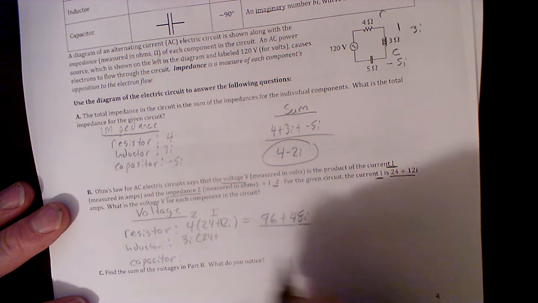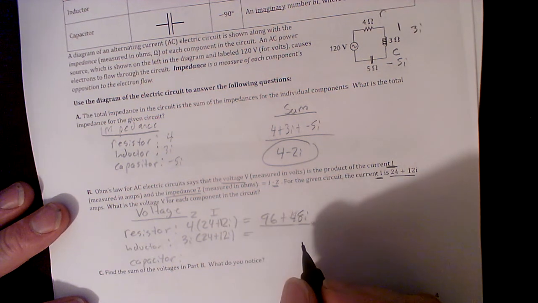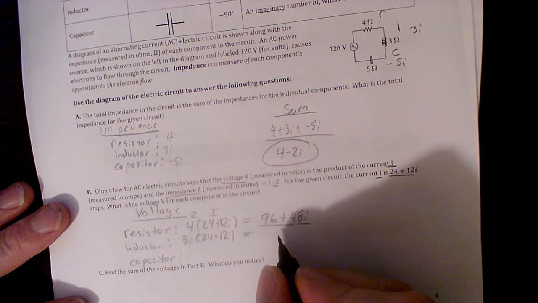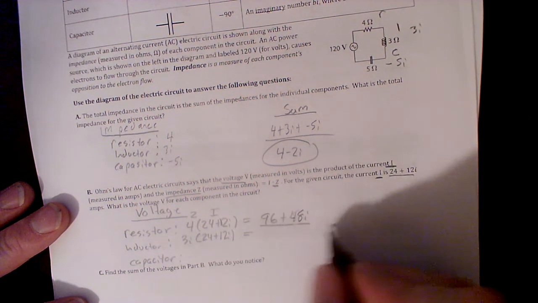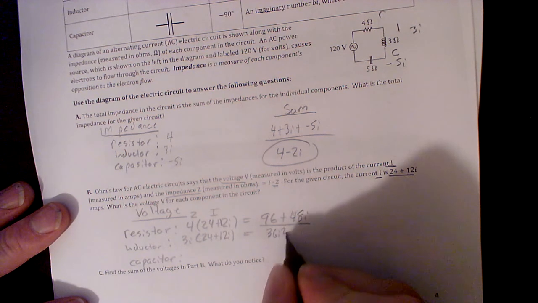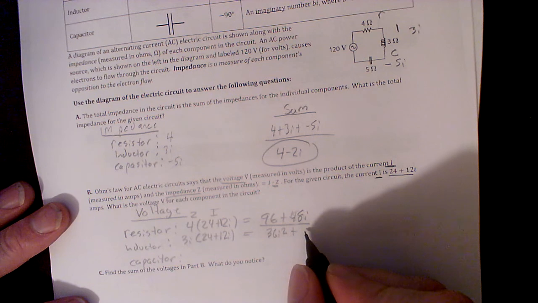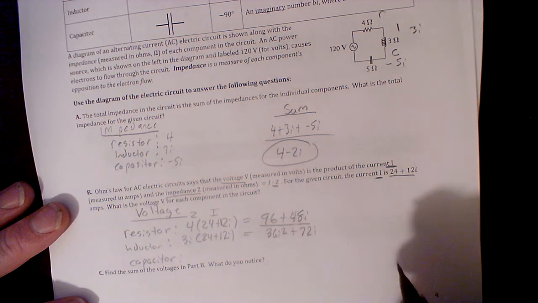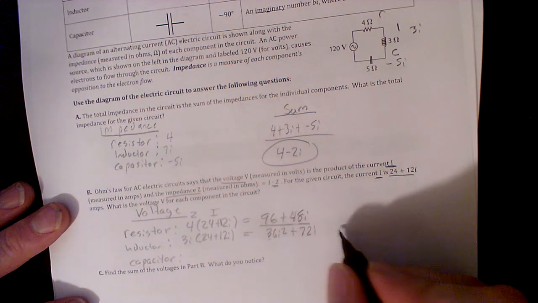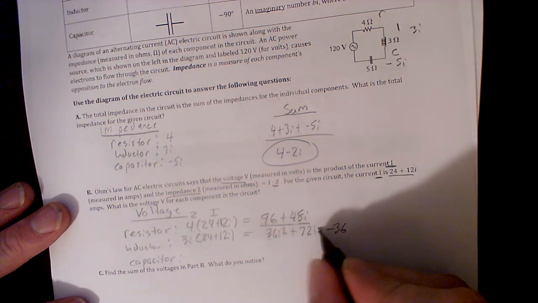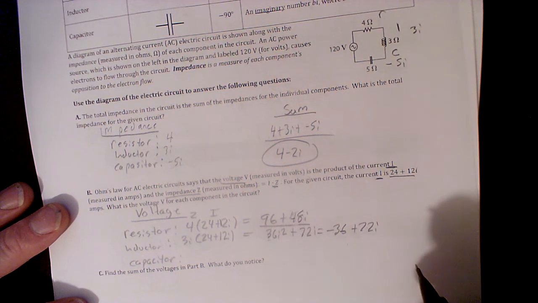48I. All right, so this is 24 plus 12I, and if we multiply that, well, 3I times 24 is 72I, and 3I times 12I is 36I squared. So that's going to be 36I squared plus 72I, right? Which we know, since I squared is negative 1, is negative 36 plus 72I. There we go.